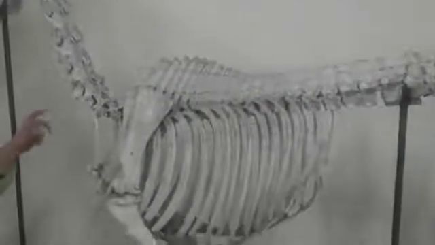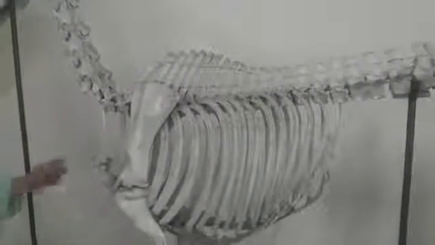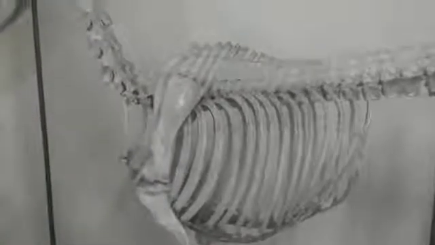The third category is the splanchnic skeleton. What is splanchnic? Splanchnic means organs, those organs which have a bone. This one is the splanchnic skeleton.